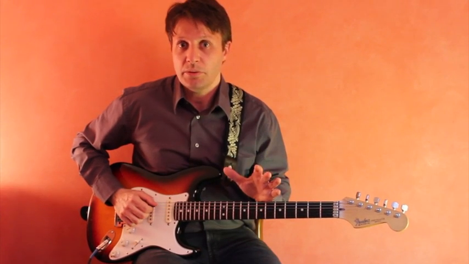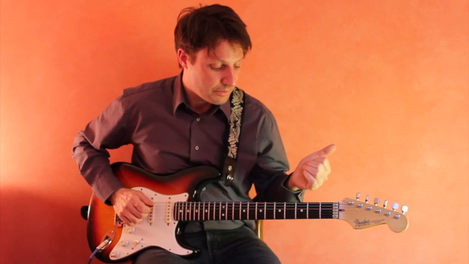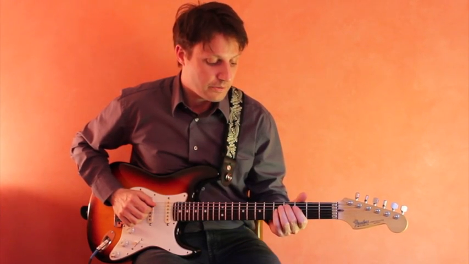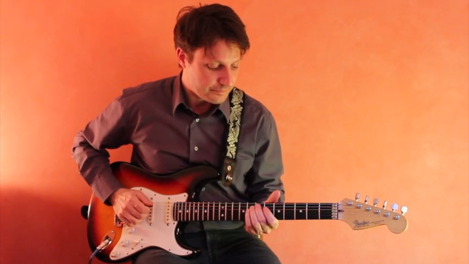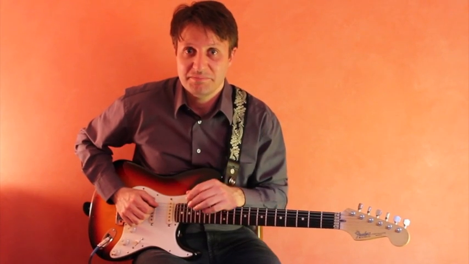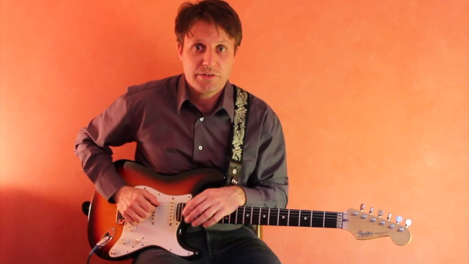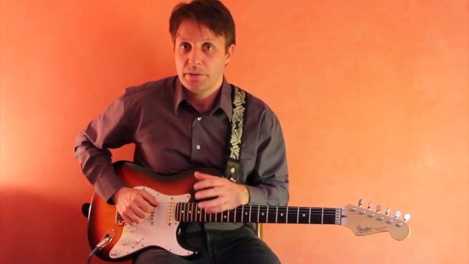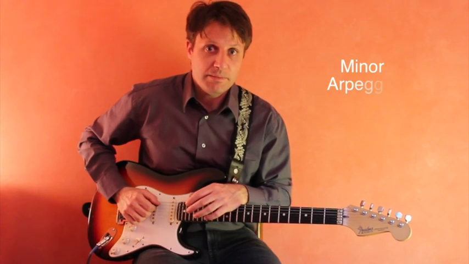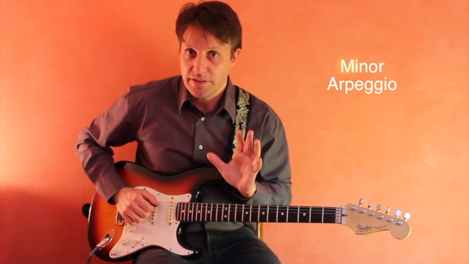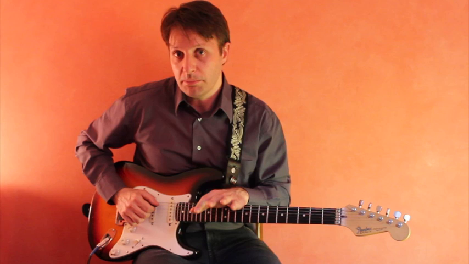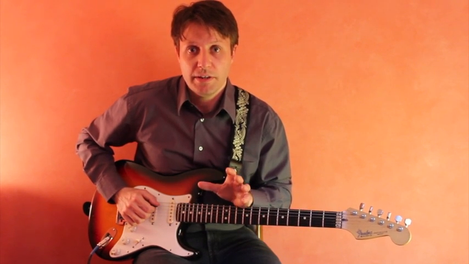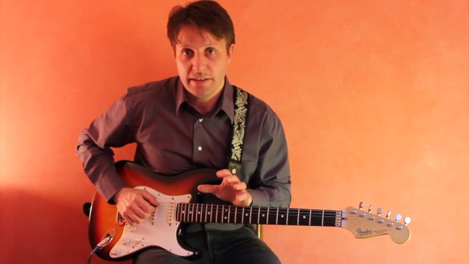So the major chord is drawn from the root, that's the first degree, the third degree, and then the fifth degree. And that's all there is to it. So it's just the root, the third, and the fifth. In the minor scale, it follows the same idea. We're going to have the minor chord or arpeggio formed from the root, the third, and the fifth.